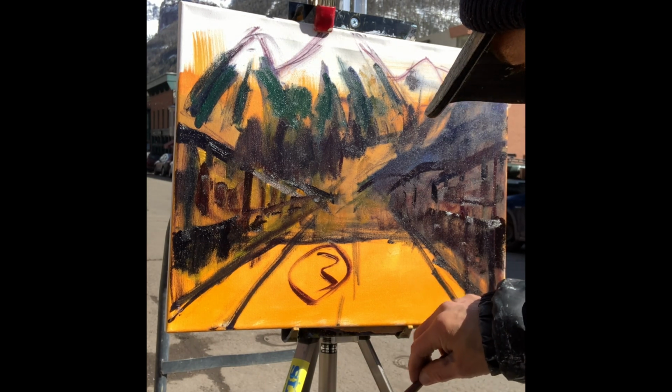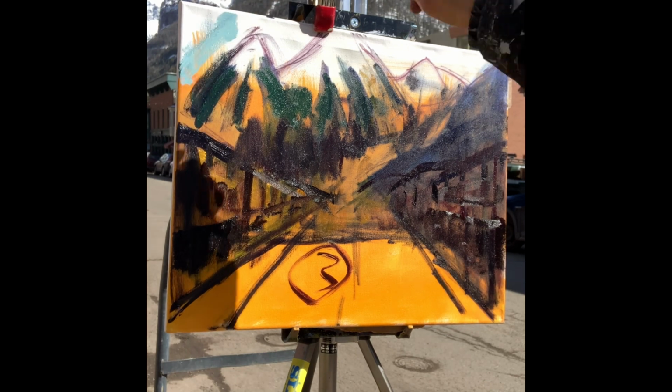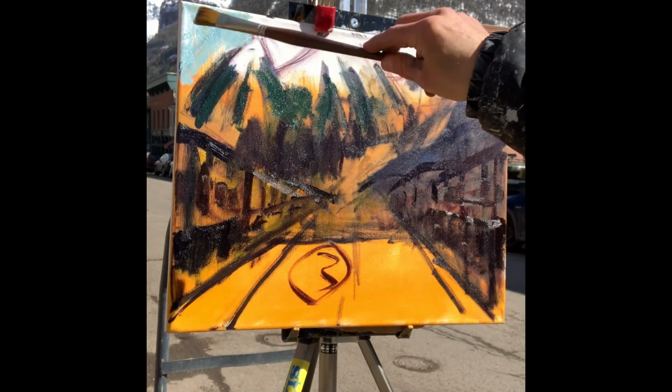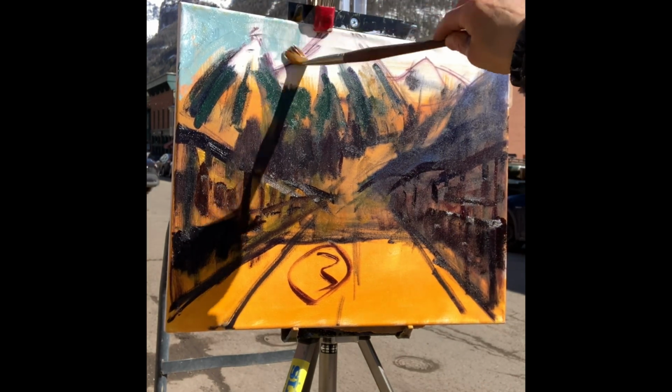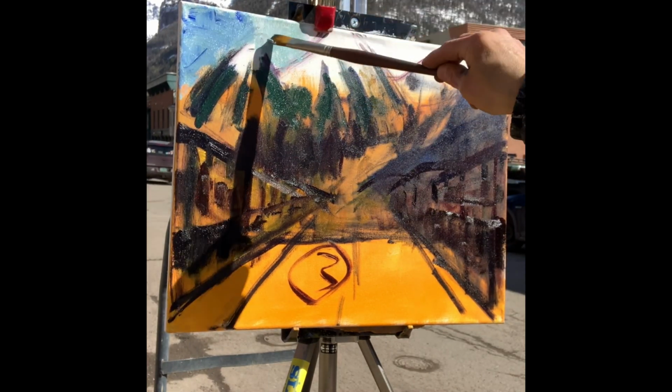All right, let's start off with this beautiful sky color. And just block that in. Get that in quickly. Okay, and I'll talk some more about perspective here as we go, all right?